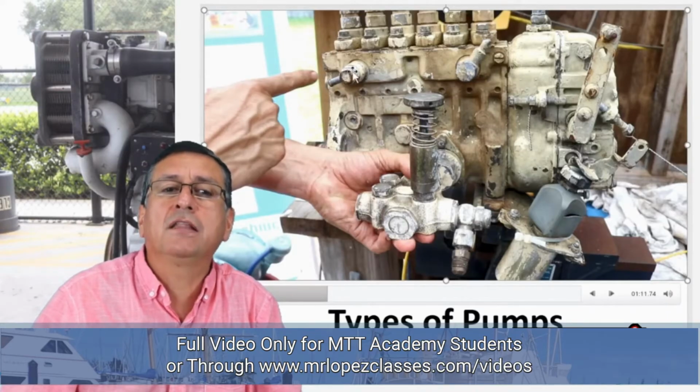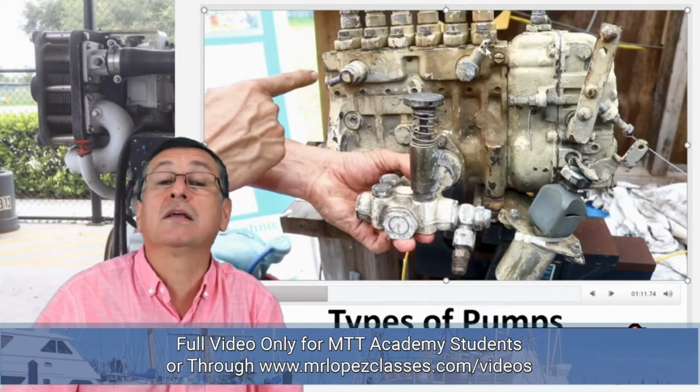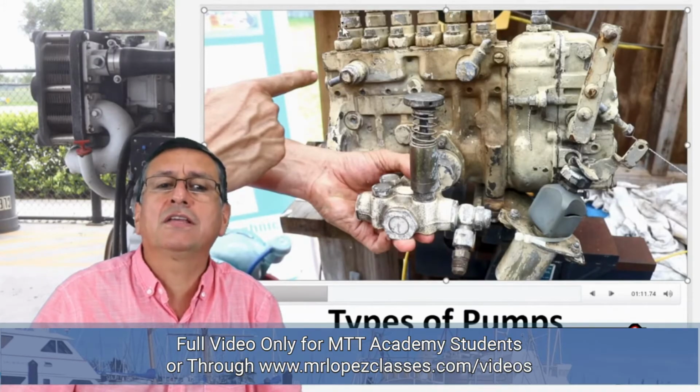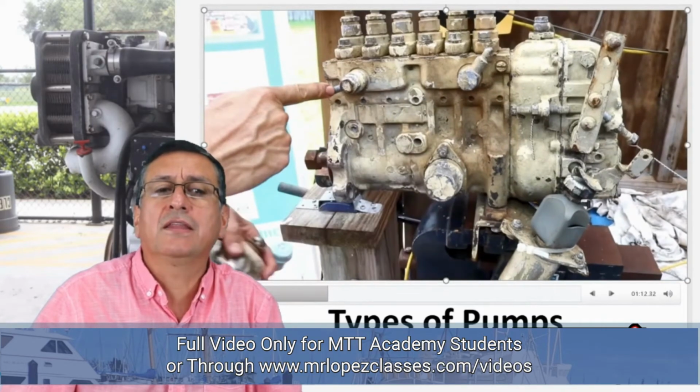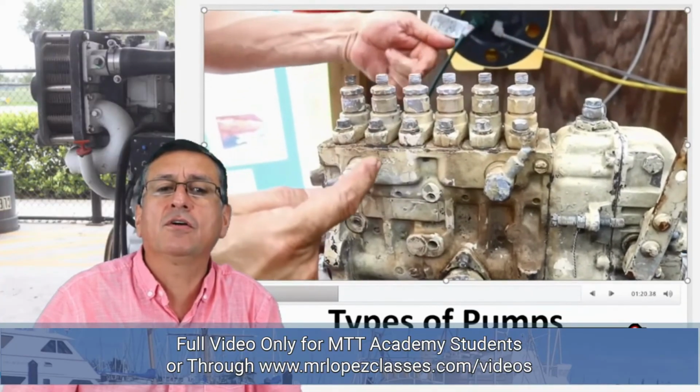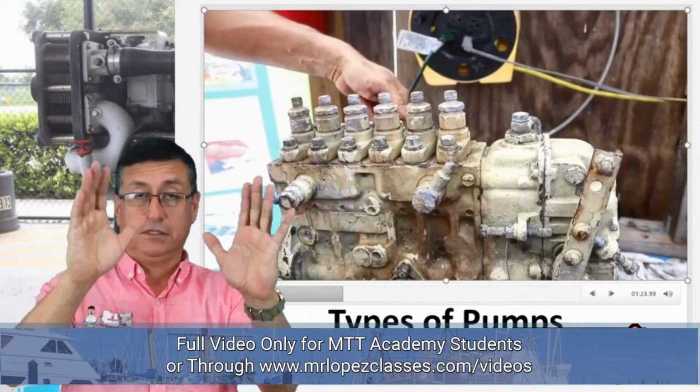That's the input, and the fuel enters each plunger, each small cylinder. On the other side, the fuel returns, and this is the return, and goes into the fuel tank. It's clear?